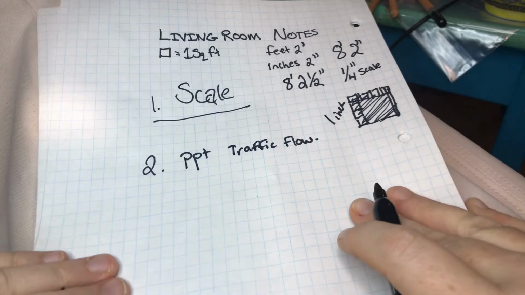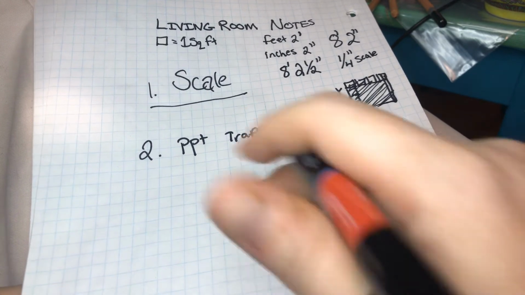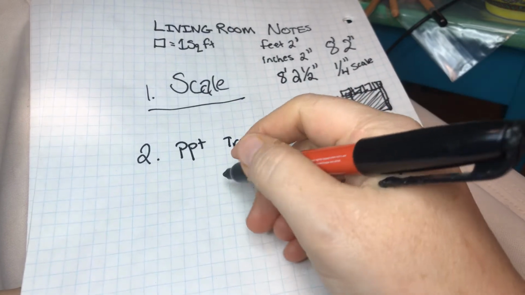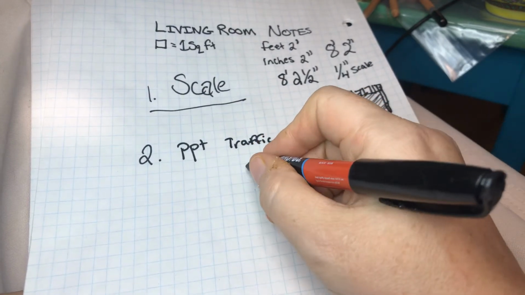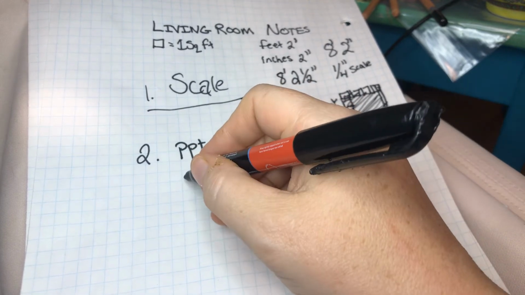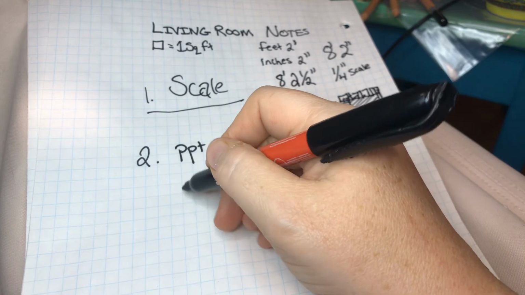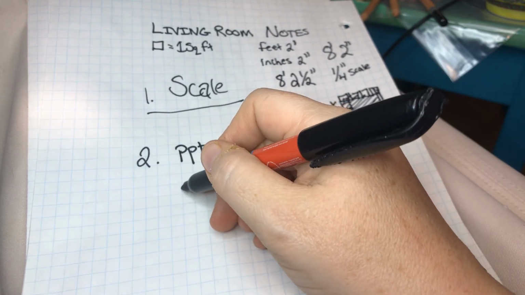So, traffic flow in a living room is super important because living rooms have a ton of furniture and you need to accommodate people. So, I'm going to do, and I'm using a Sharpie because it's high contrast, a really, really small living room.